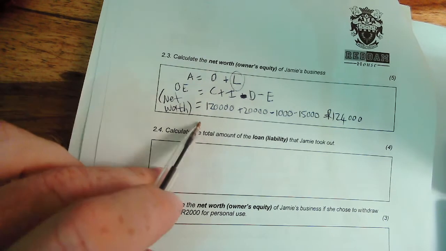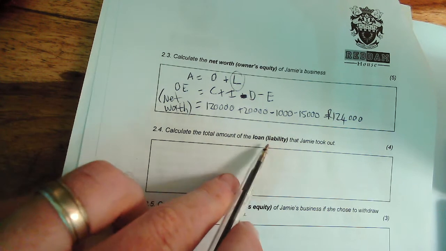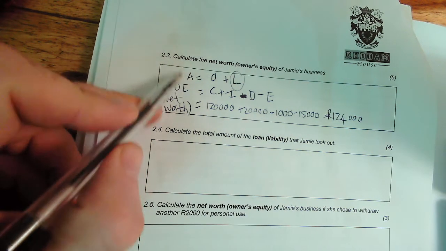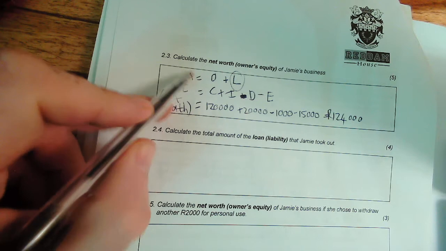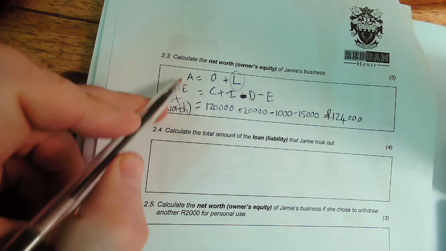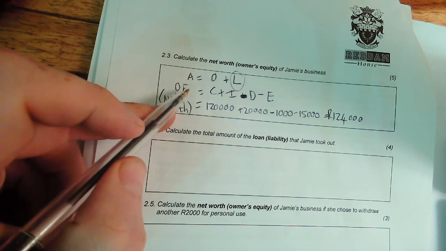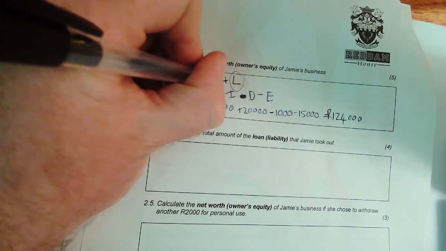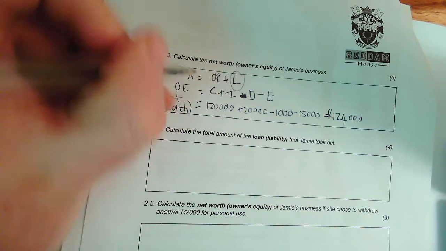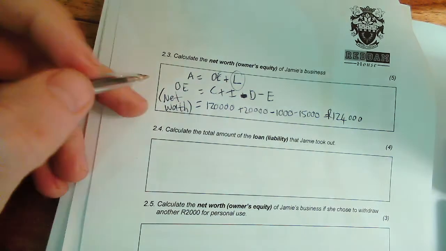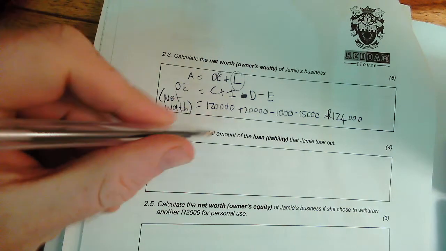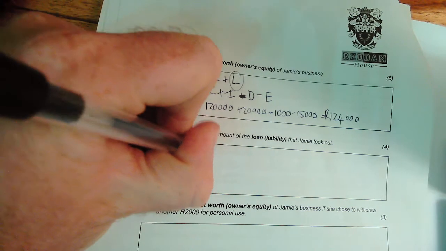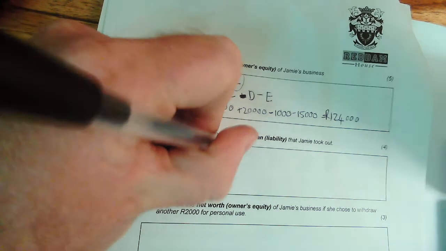Then calculate the total amount of the loan liability that Jamie took out. Remember, we have the assets because we worked out the current and the non-current assets. We have the owner's equity, OE, we worked it out over here. The normal formula is assets is equal to owner's equity plus liabilities.